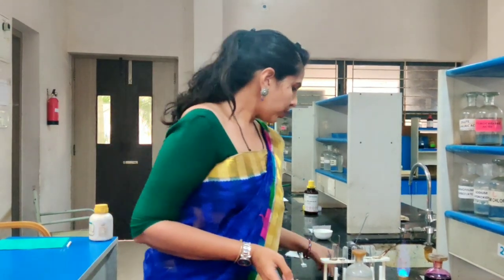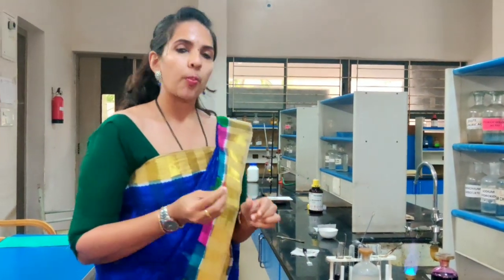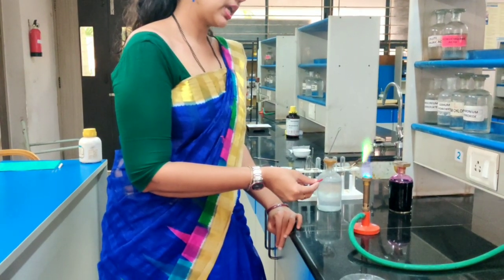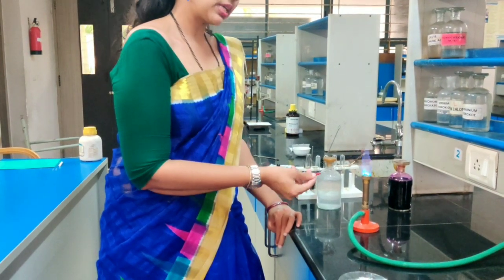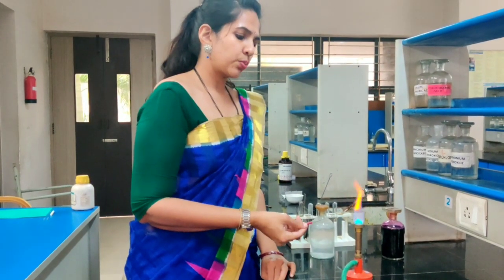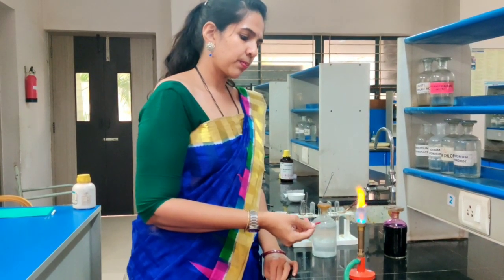The next step after the ignition test is the copper wire test. This is the copper wire. First we have to preheat this copper wire, because there may be some impurities or something like that. So first we need to preheat this copper wire.